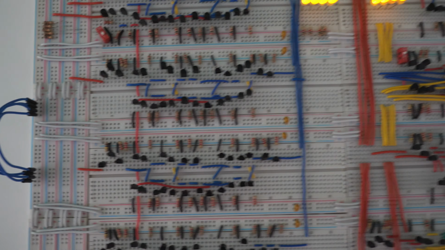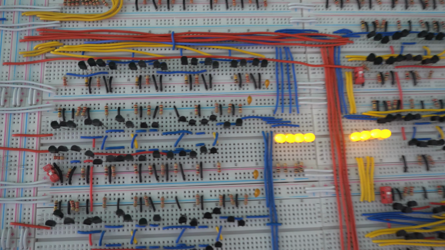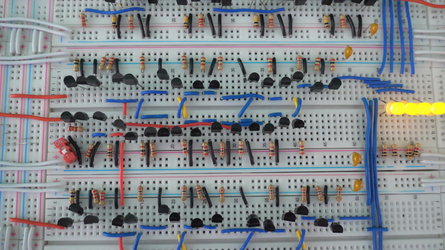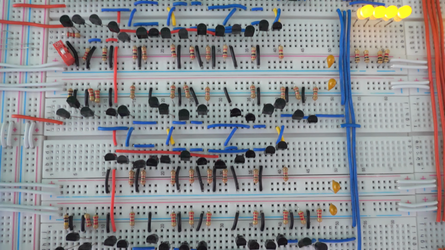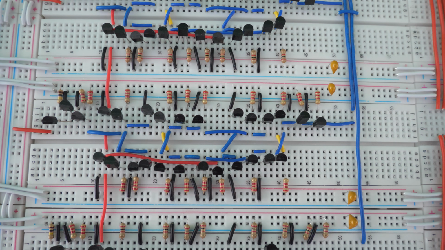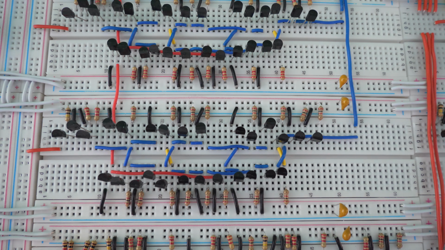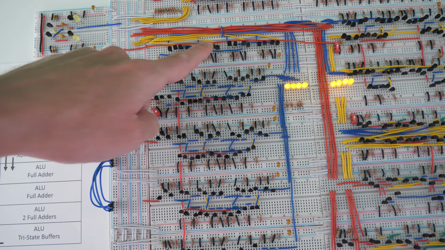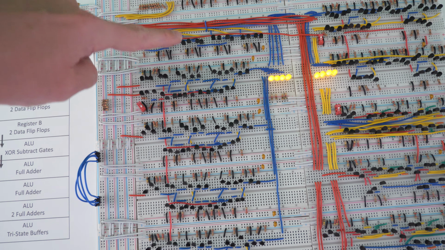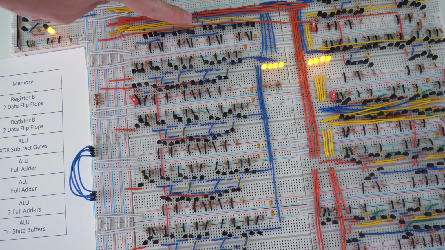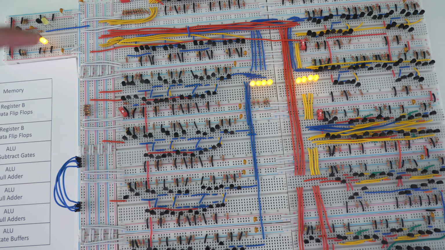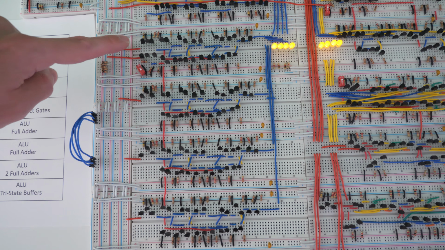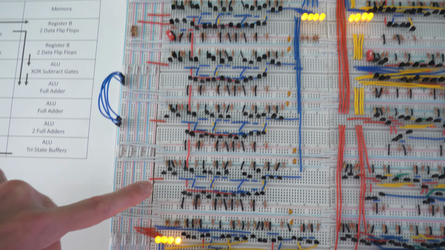So if we go over here to our actual computer, right here we have the tri-state buffers, and this is the master-slave data flip-flop number 1, and then number 2, number 3, and number 4. When looking at the accumulator register, we actually have data that can be sent from the A register to the data bus via these tri-state buffers, which are connected using these yellow wires. And then we actually have information that can come from the data bus to the A register, which is connected with these red wires right here.